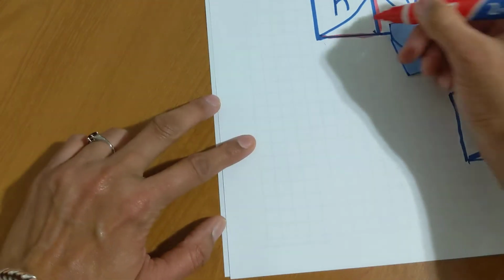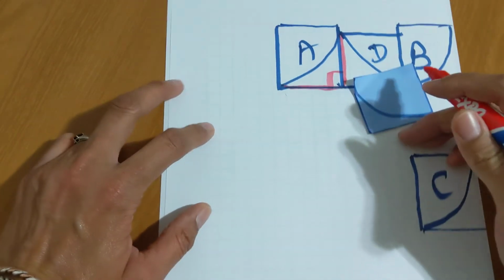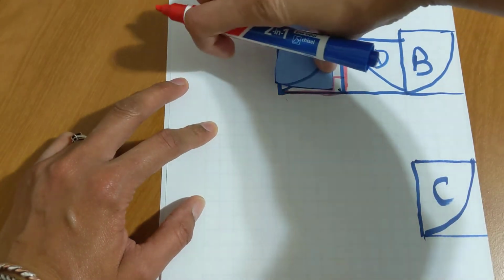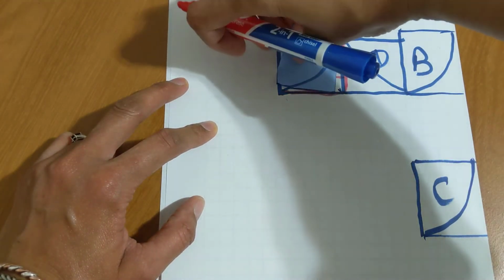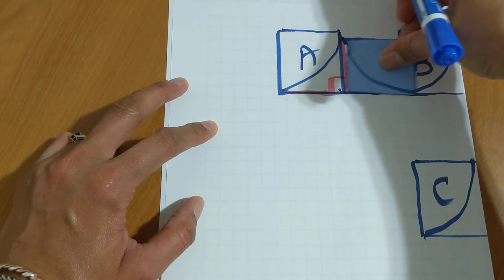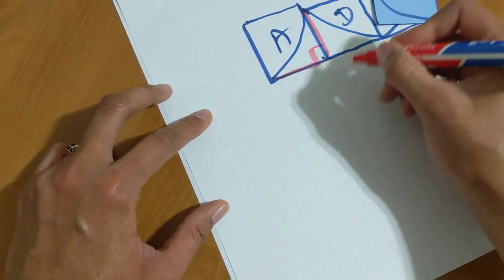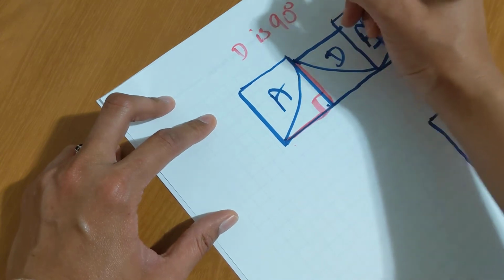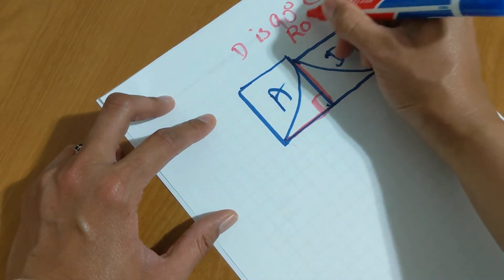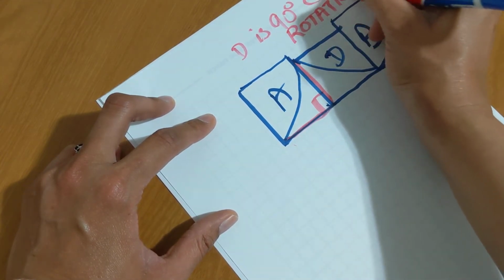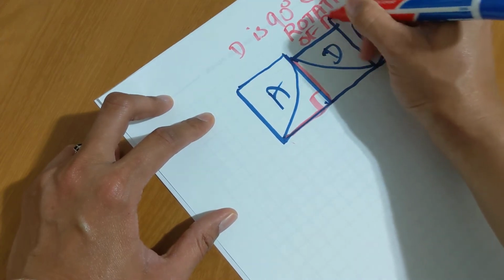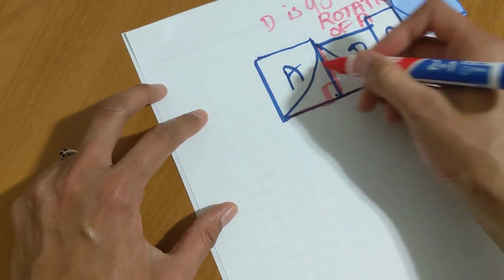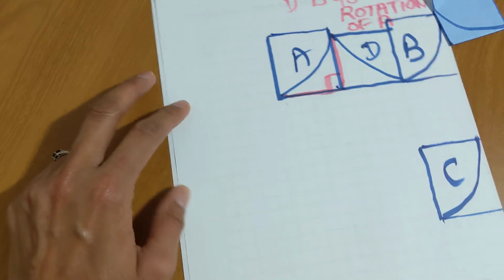You can see that is a 90-degree angle. So this is a clockwise rotation of 90 degrees. So D is a 90-degree clockwise rotation of A. Or you can just pin it right here and write 90-degree clockwise rotation.